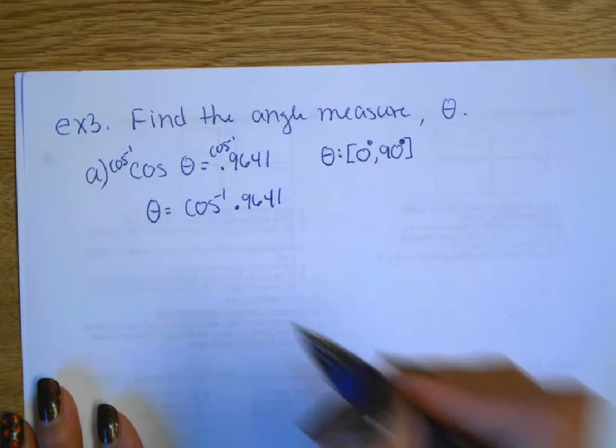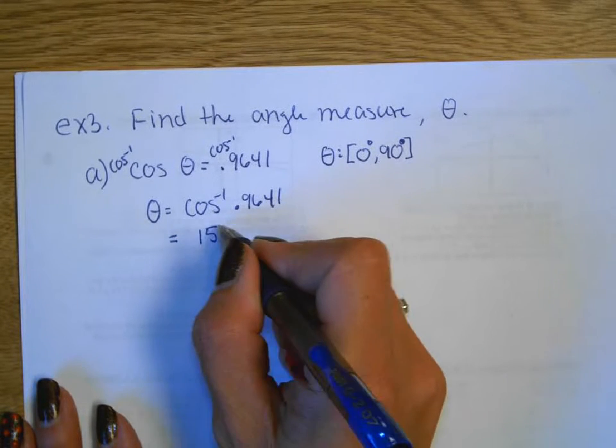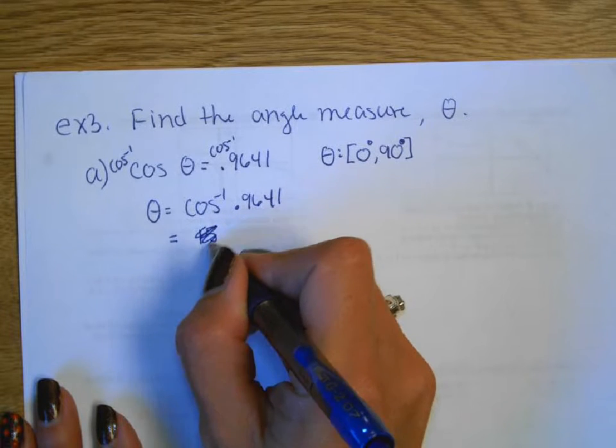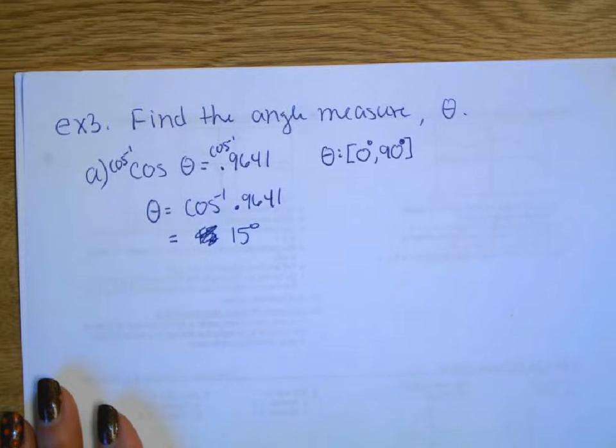So what is the inverse cosine of 0.9641? 15.399. So let's go to the nearest degree: 15 degrees.